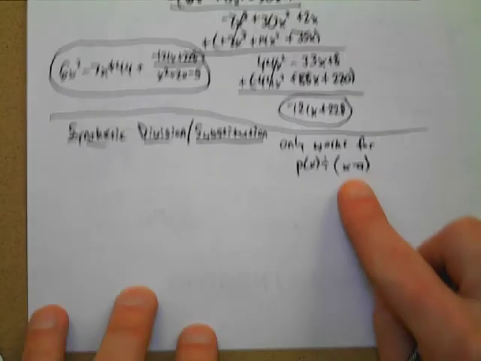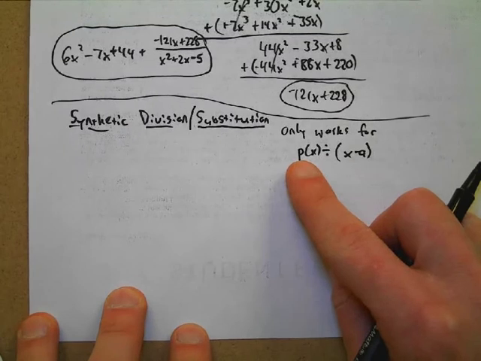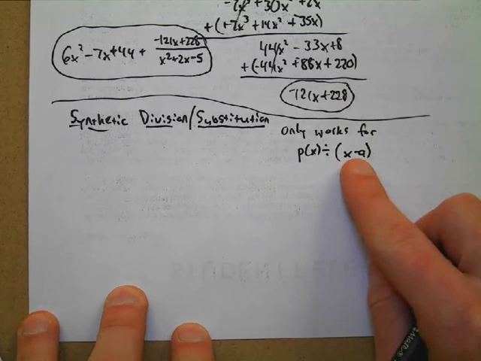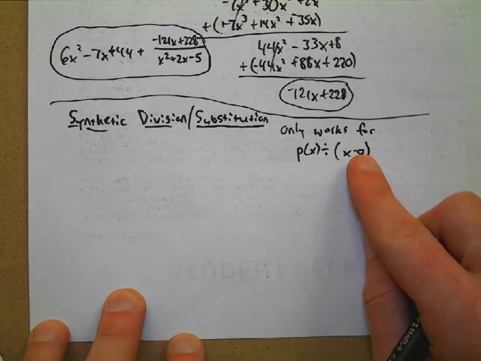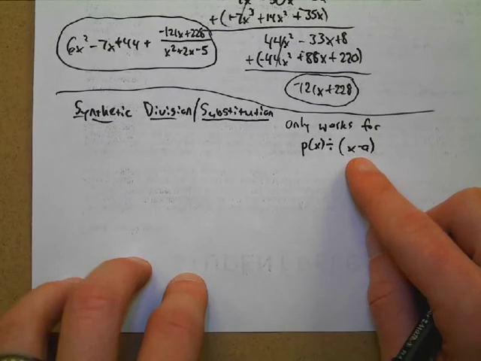Okay? So it only works when you take a polynomial and you divide by a binomial like this, where it's just x, lead coefficient's 1, and you subtract the number a. Okay, or add a number a, right? You just make it positive, negative, whatever. But it only works in this situation.